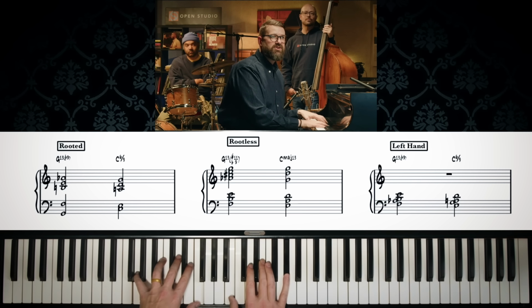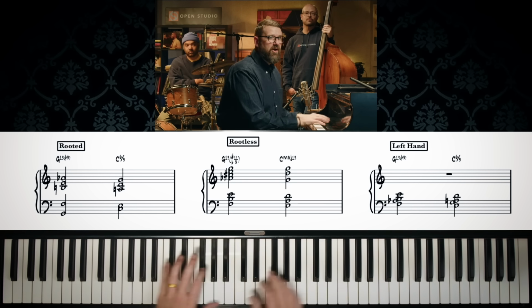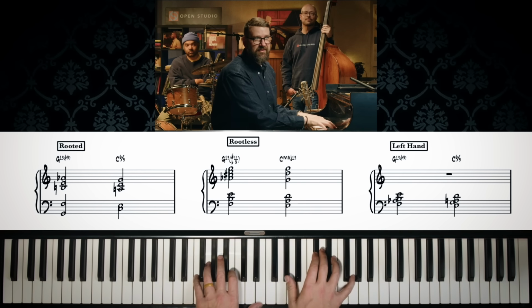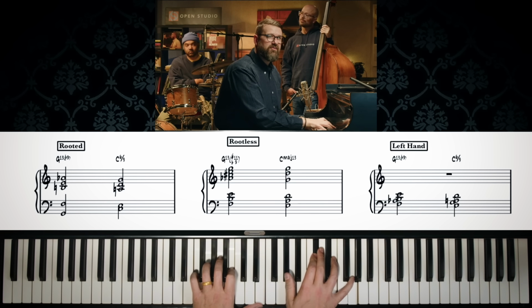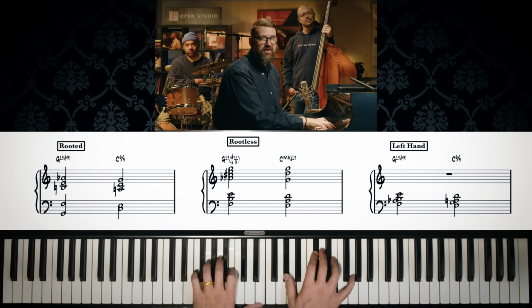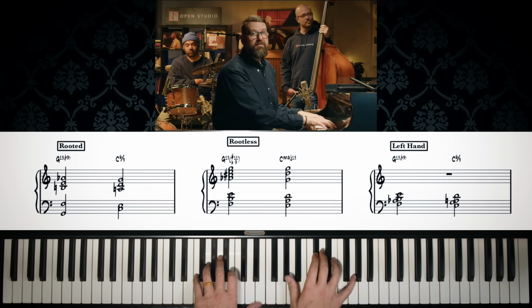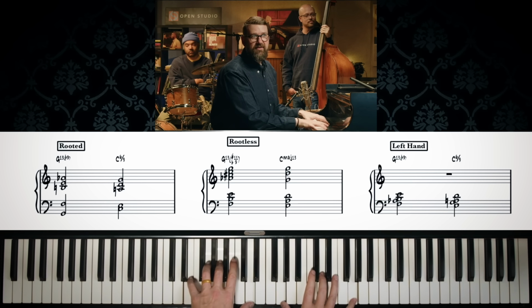So we've got our G13 flat 9 and our rooted. Our rootless, get a load of this. You have the 3rd, 7th, 13 in the left hand, and then the right hand you got the flat 9, sharp 11, natural 13, and the root on top. This is something you would hear Peter Martin play, Bill Evans play. Isn't that gorgeous?